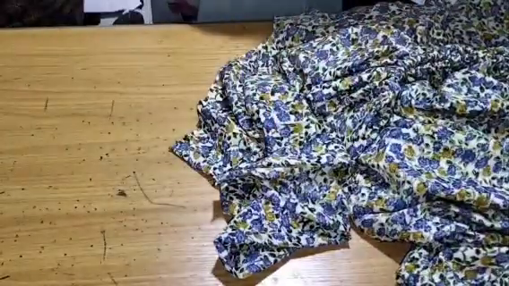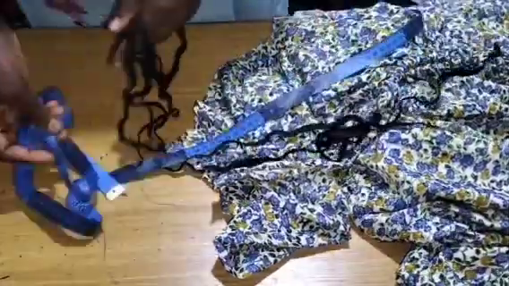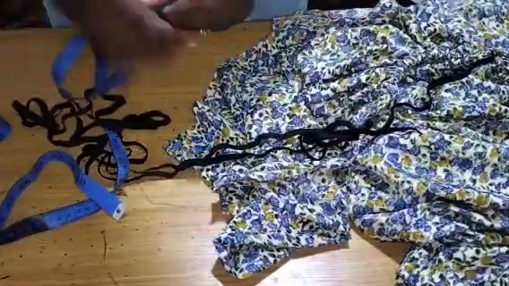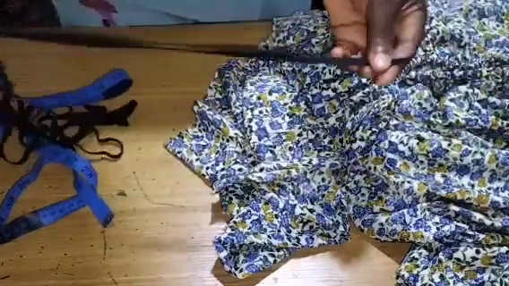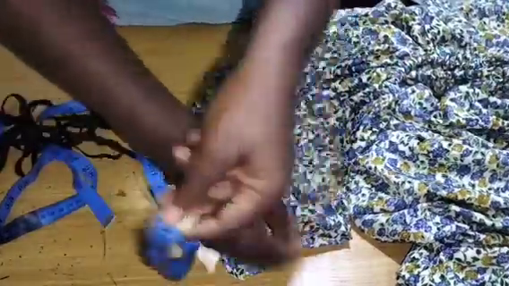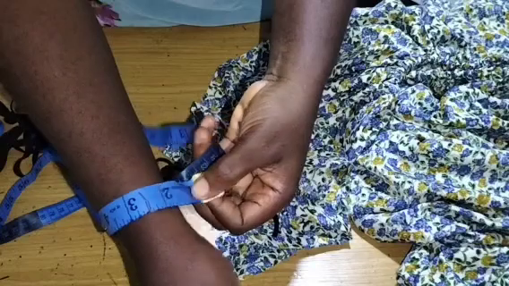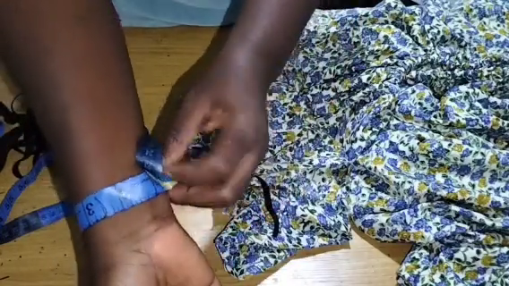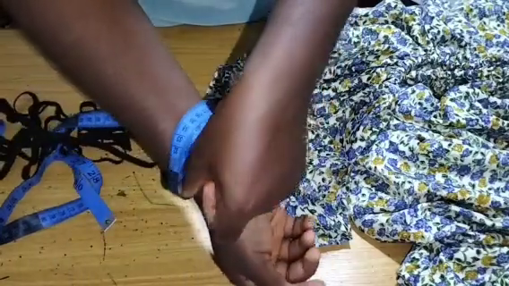So for the up shoulder part, this is the sleeve. So I've already created the elastic casing for my sleeve. Okay, so the elastic casing for my sleeve, I'm going to take the measurement of 8 inches. Okay, so if you are taking the measurement round here, that is here, you just take the measurement of what your sleeve.